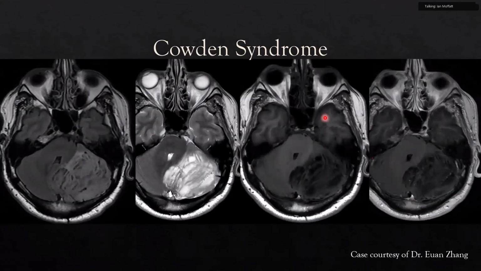So this is our very typical, this is the prototype case. You get expansion and signal abnormalities in a sort of striated or tigroid pattern throughout one cerebellar hemisphere. It does have some mass effect just due to the growth, but it is very, very slow growing. Thanks, Ewan, for the case.